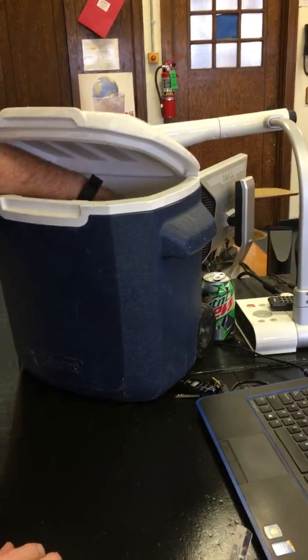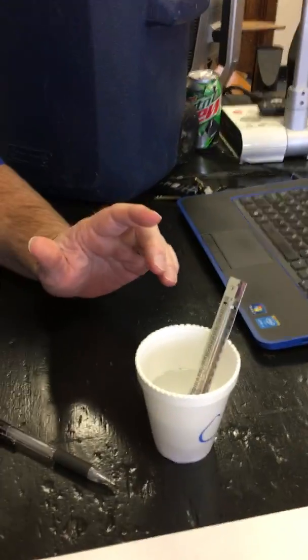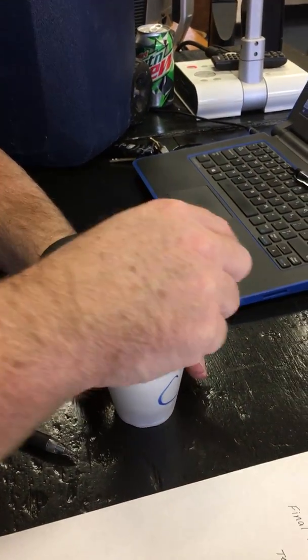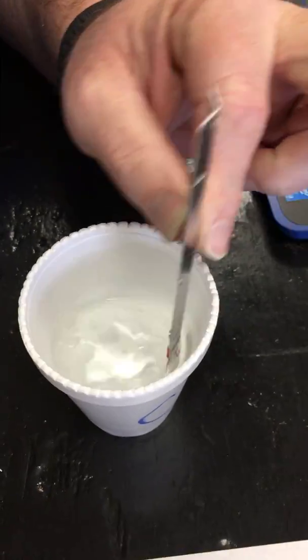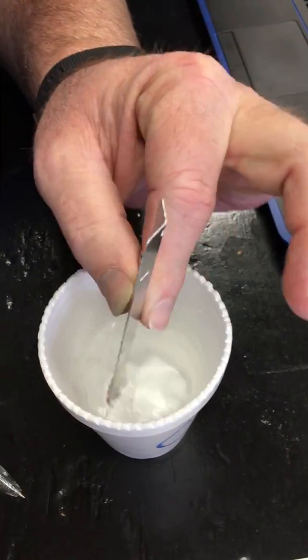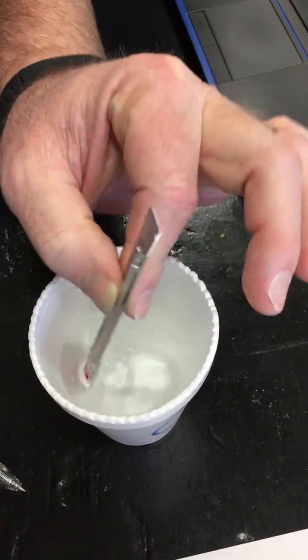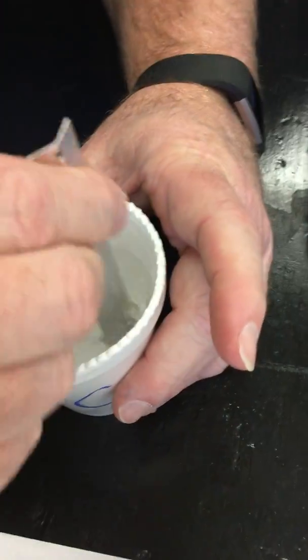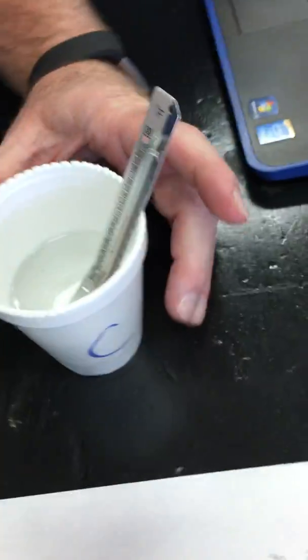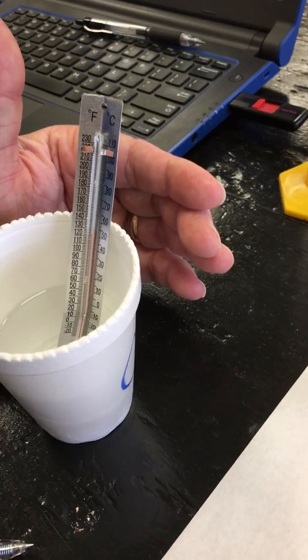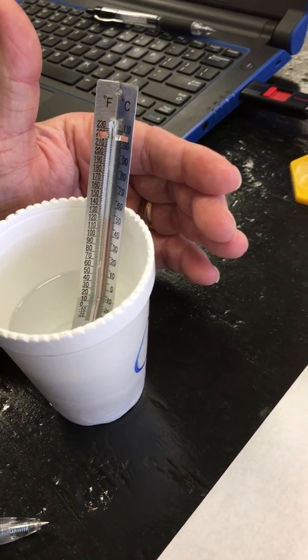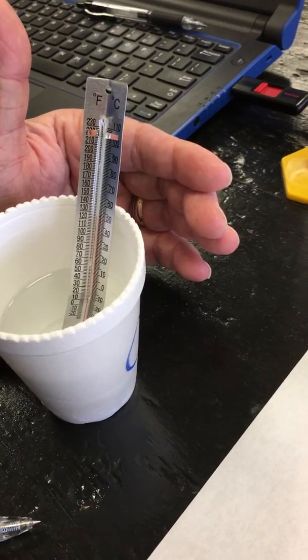What we're gonna do then is I'm gonna take a piece of ice. I'm gonna make sure all the water is dropped off. I'm gonna place it in the cup and I'm gonna stir it gently. As soon as all the ice is melted, we have transferred all the energy. Okay, so no more ice, and now I'm gonna take the final temperature of the water, which is about 53 degrees Celsius.